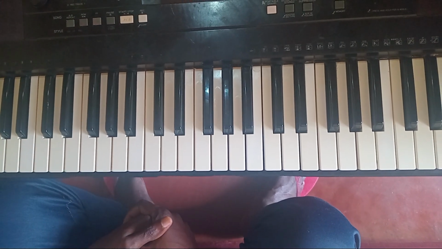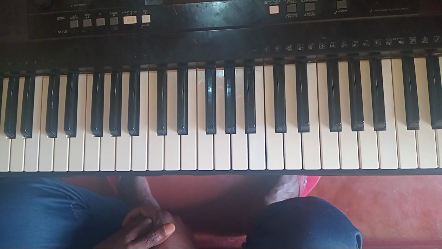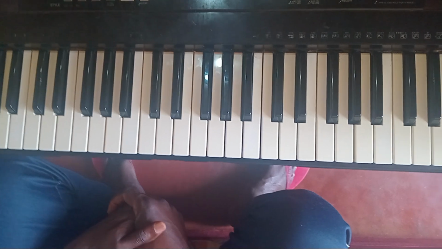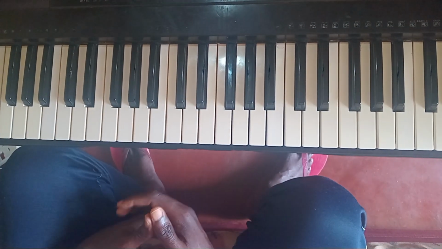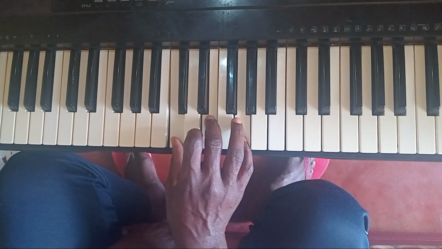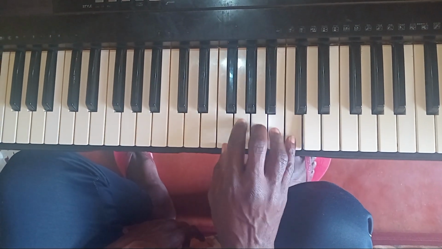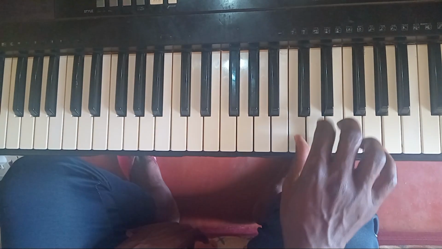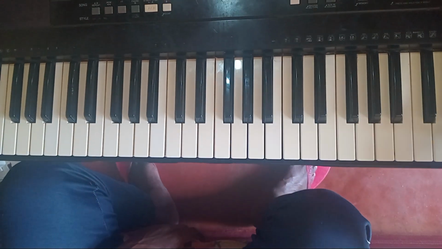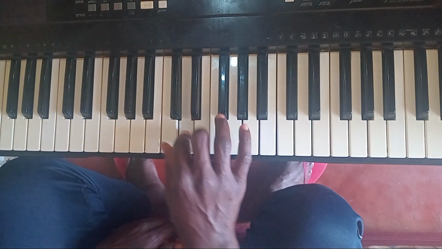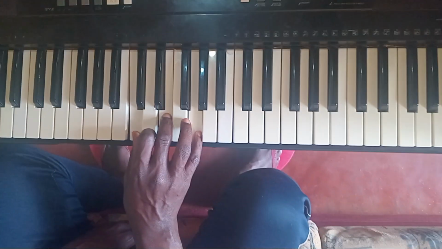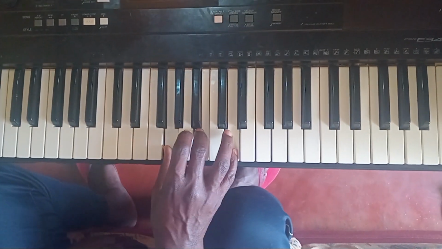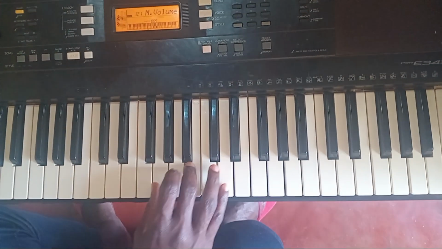Today I'm teaching a very important concept in the playing of keyboard, because in most cases you'll realize that the root positions are wide apart. Let's say I'm playing from chord number 1 in the scale of C major, and I'm having these chords in this order: chord number 1, then I'm supposed to play 5, then I play number 1.